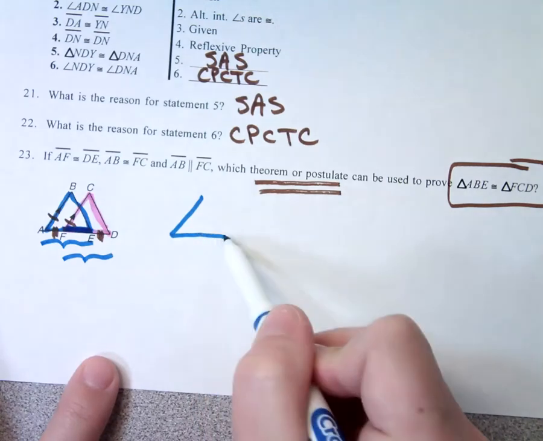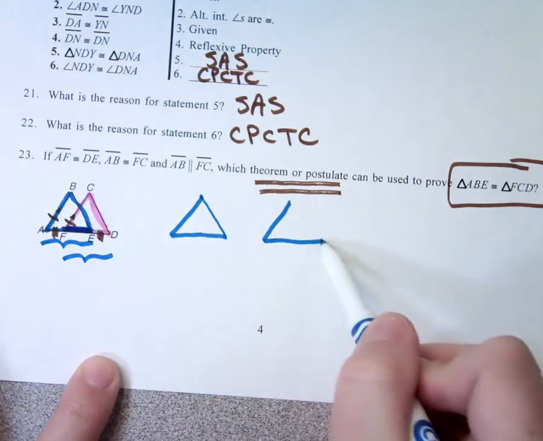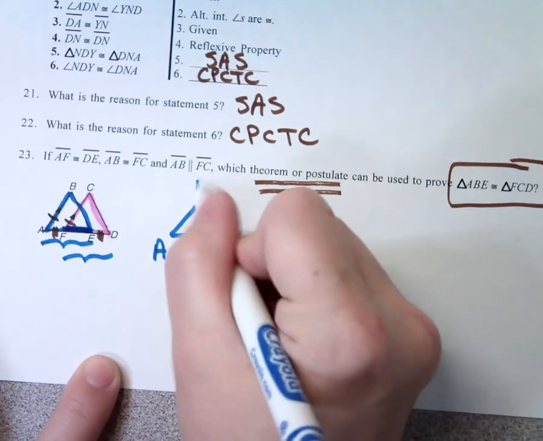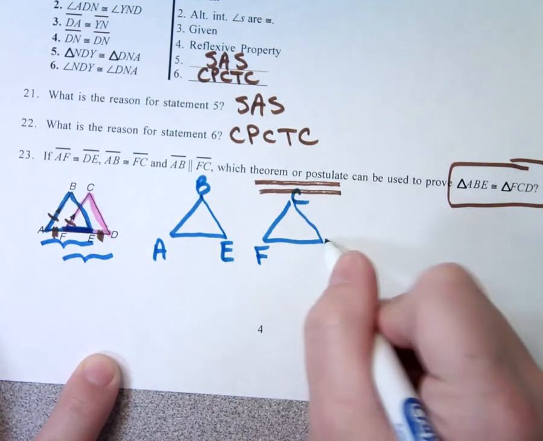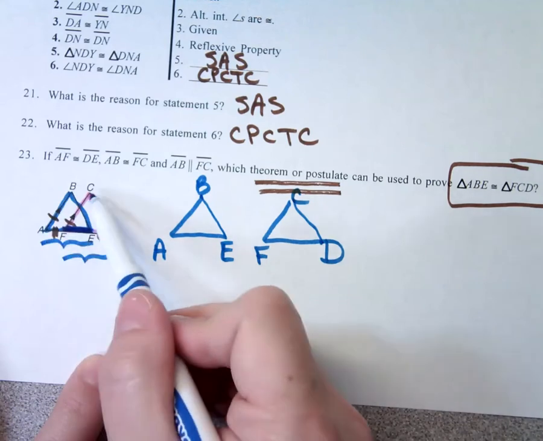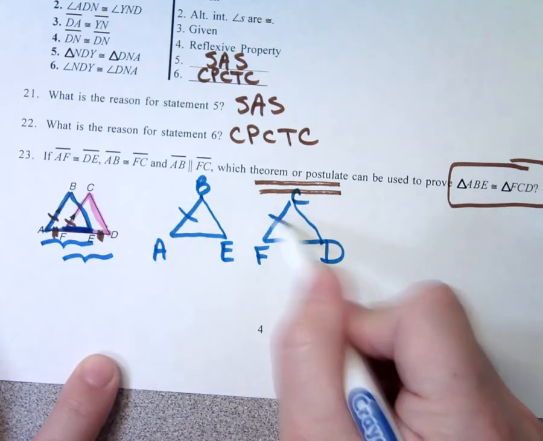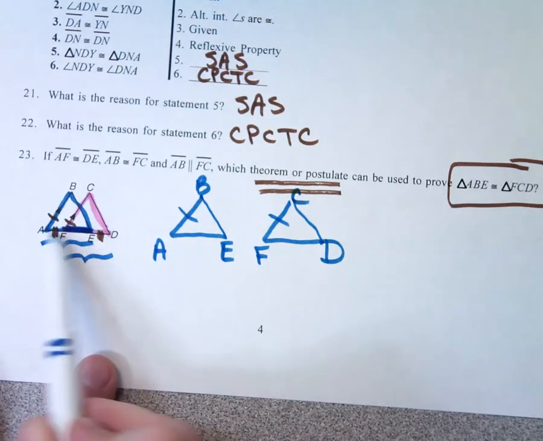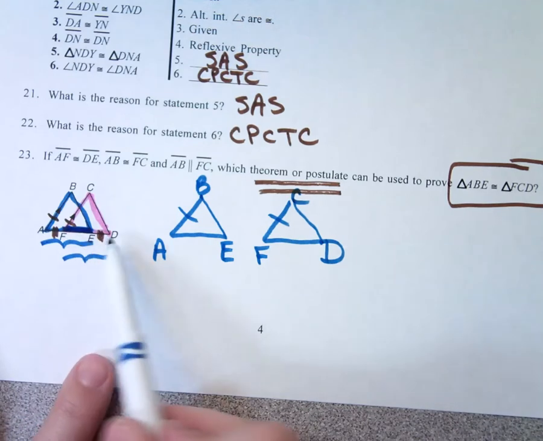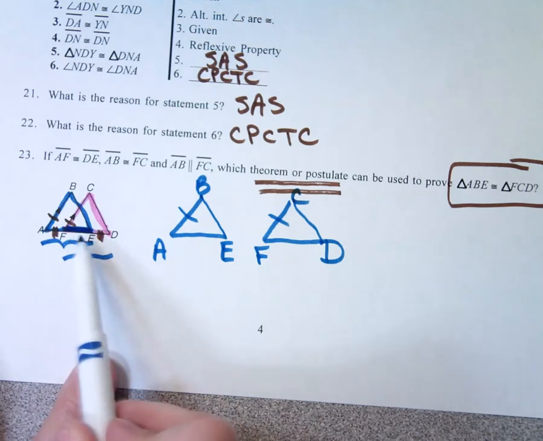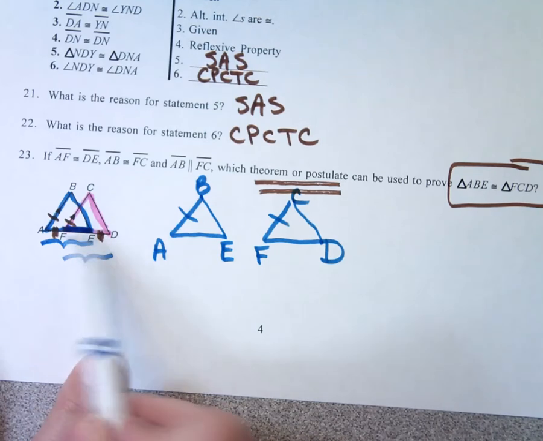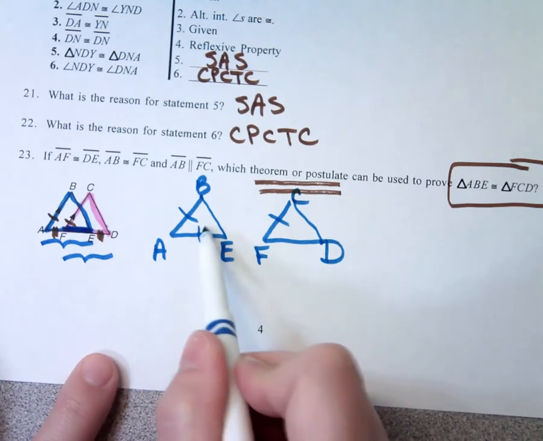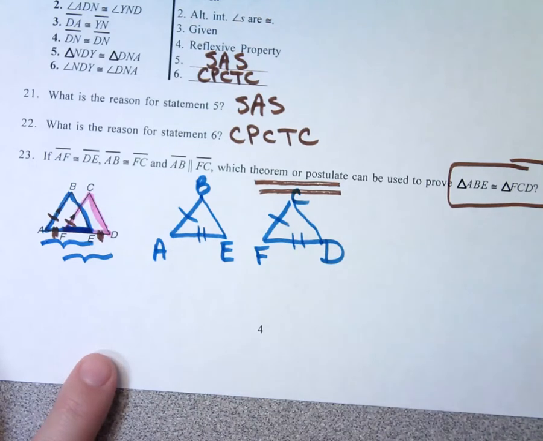So let me just draw these shapes out separately for a second. So triangle ABE and triangle FCD. I know that AB is congruent to FC. I know that AE is congruent to FD because I knew these little pieces were equal, and I know that EF is the same length in this triangle as it is in that triangle. So I can say that AE is congruent to FD.